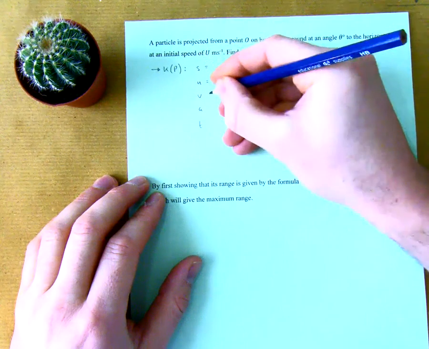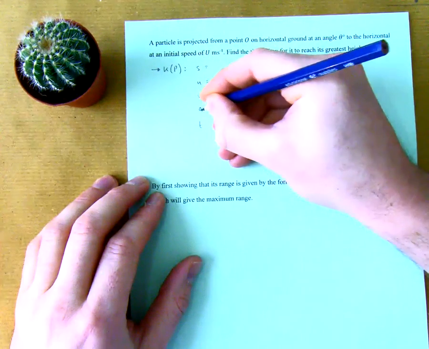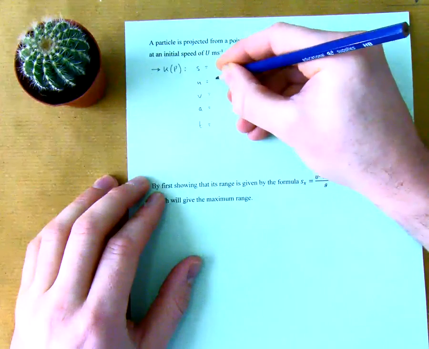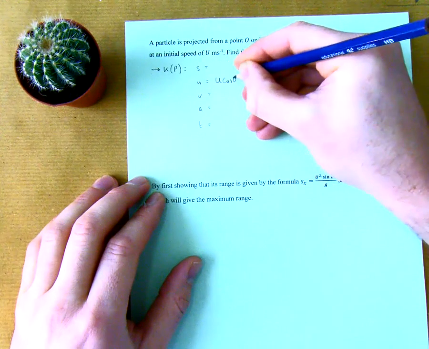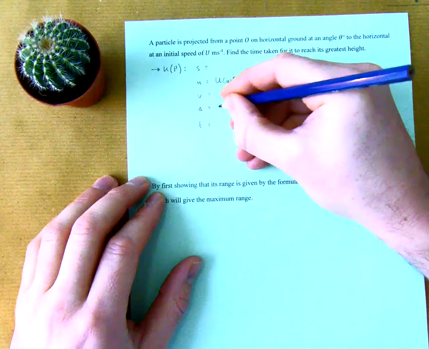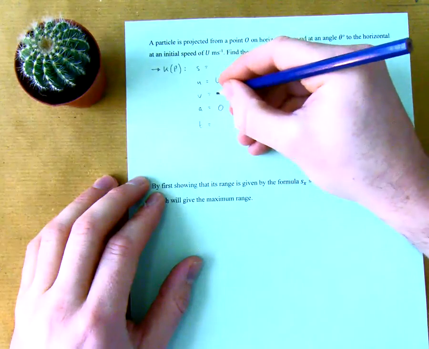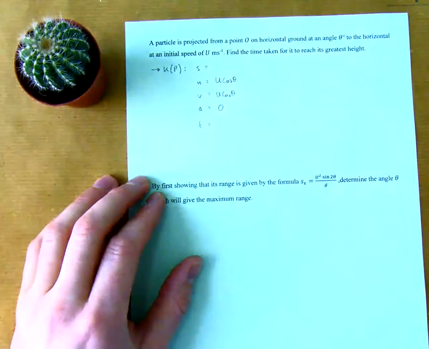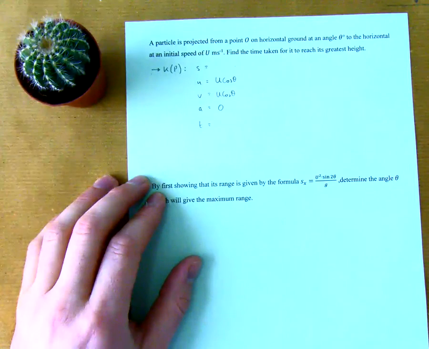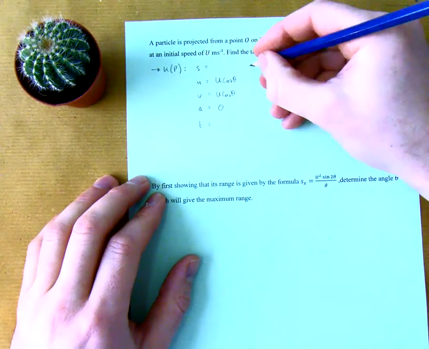Now what do we know from this? We know that U is capital U cos theta, and we know that the acceleration is 0, so we also know that the final velocity is also going to be capital U cos theta, and that's all we know at this point.